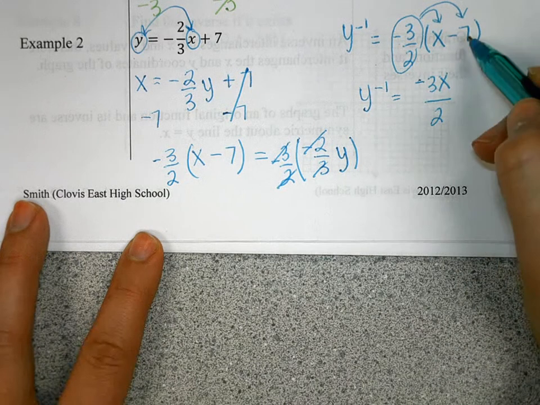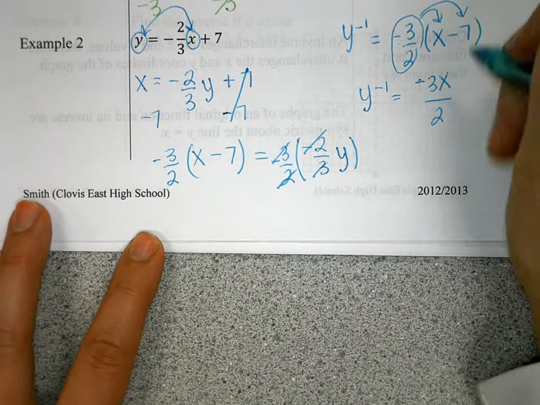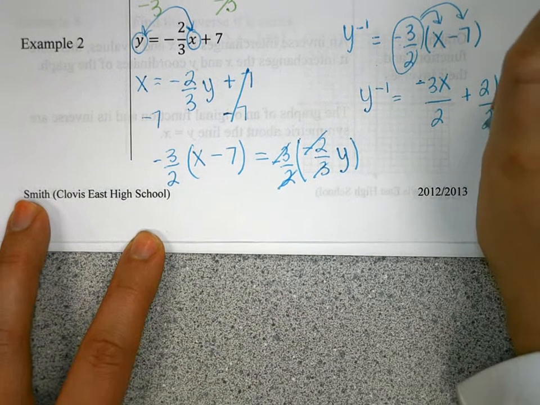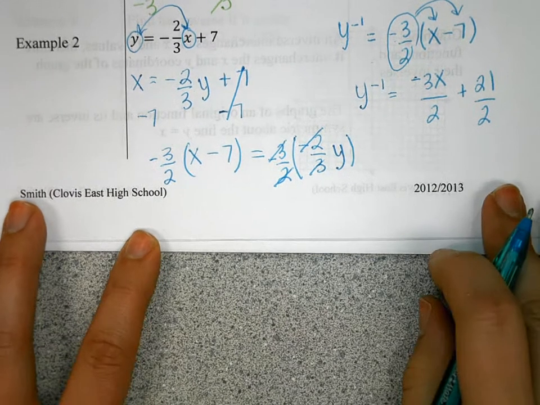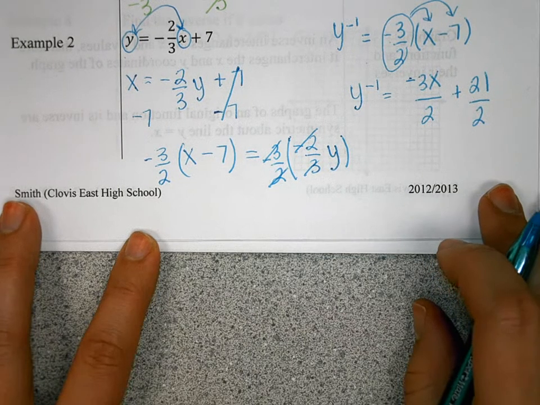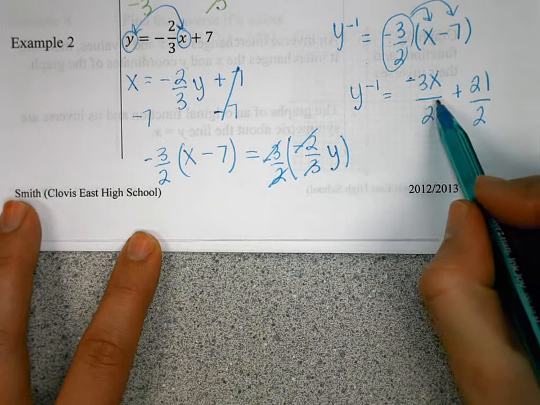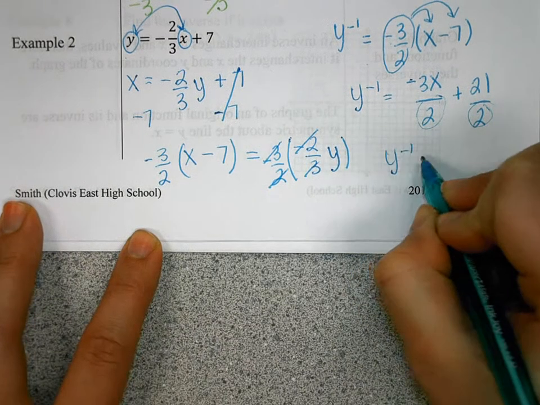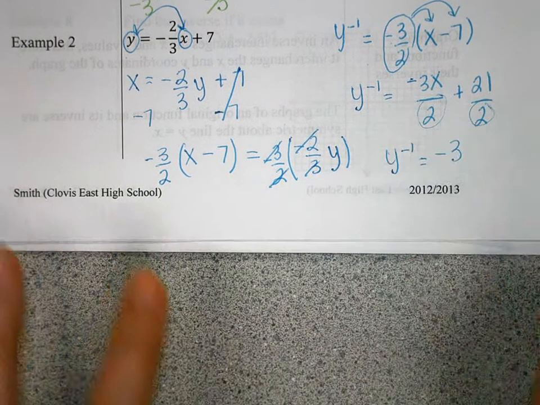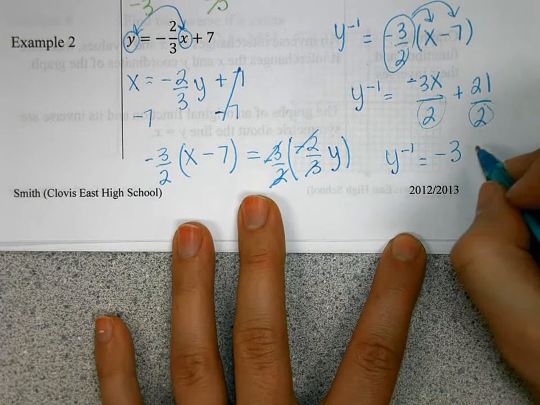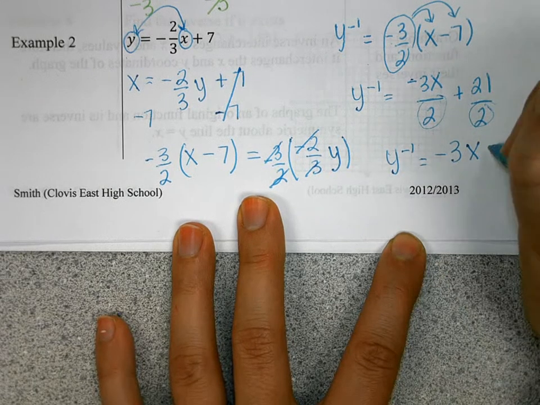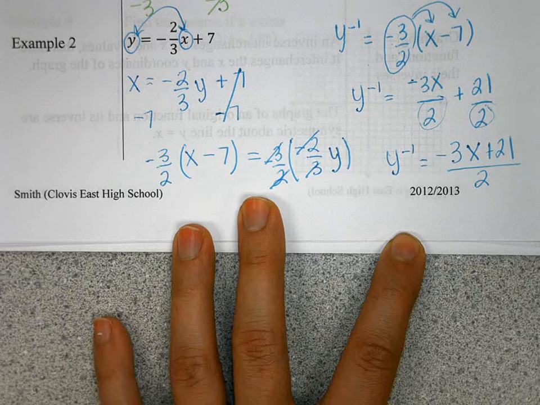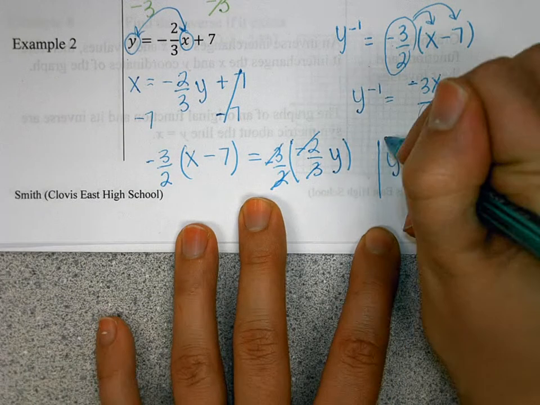And negative 3/2 times negative 7 gives me positive 21/2. Now notice I have common denominators, so what can I do? I can put them all over the same denominator. So y inverse is equal to negative 3x plus 21 all over 2. That's your most complete answer.